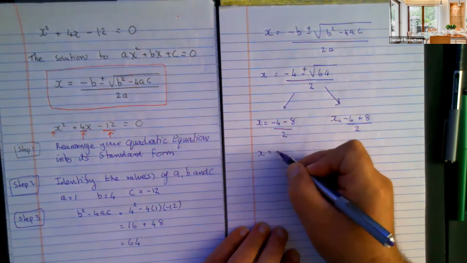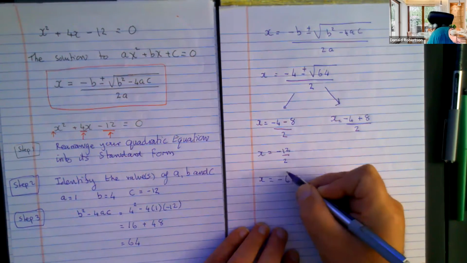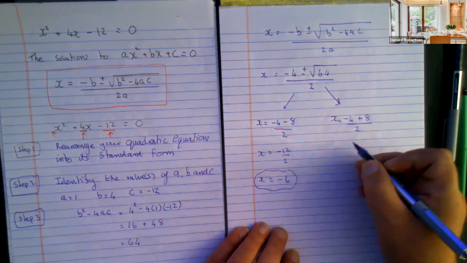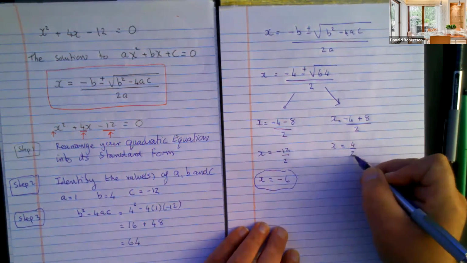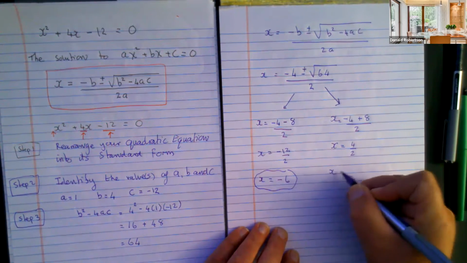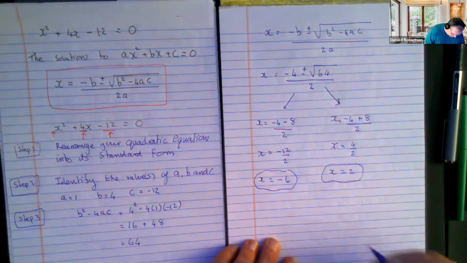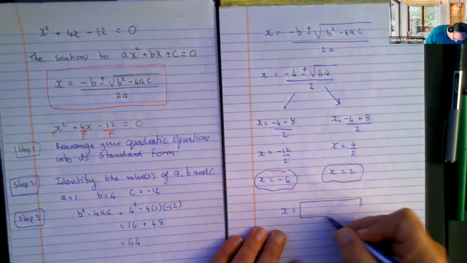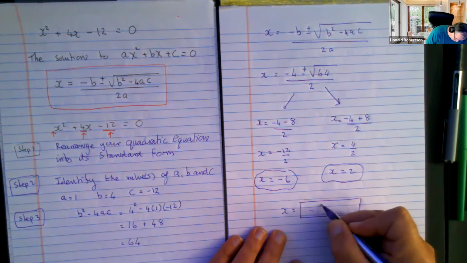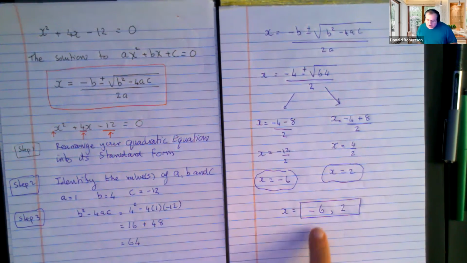Now, if you combine the top 2 and then divide it by 2, you get the answer -6. So there's one of our solutions. And if you combine these 2, you get 4, which you then divide by 2, and that gets you x equals 2, and that is your second answer. And you would normally then write your answer in WebAssign as 2 numbers, a comma separated list, which just means the first number, comma, the second answer. Small comma big would be the way to do it.